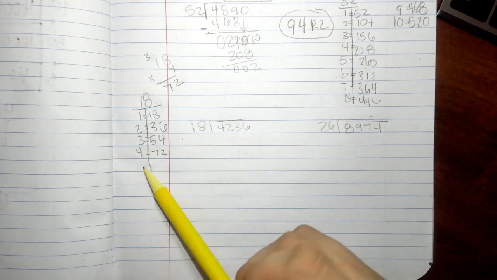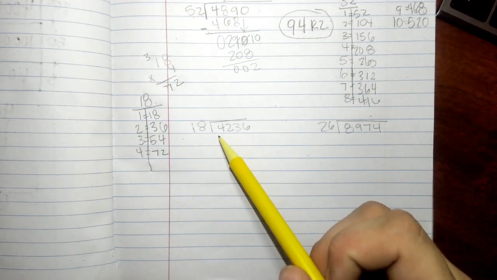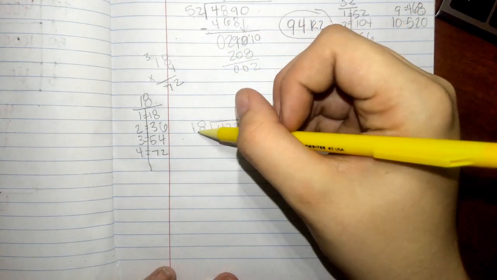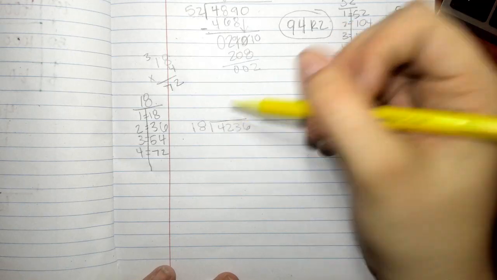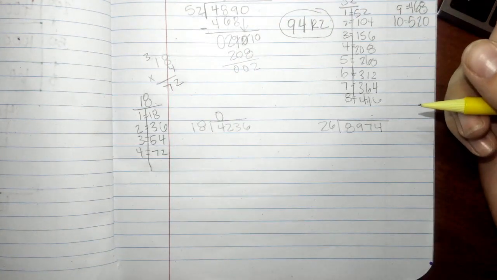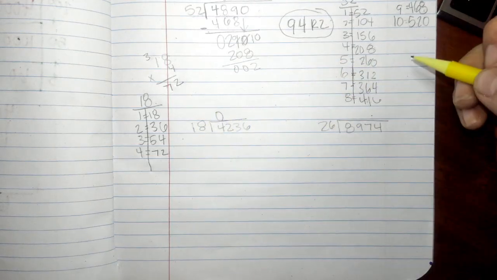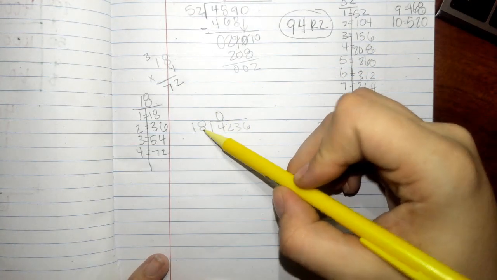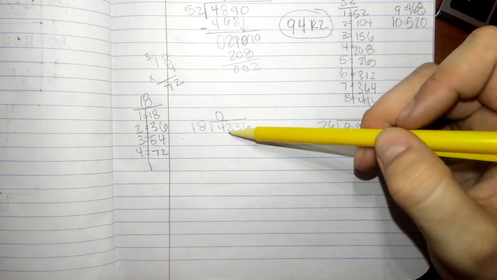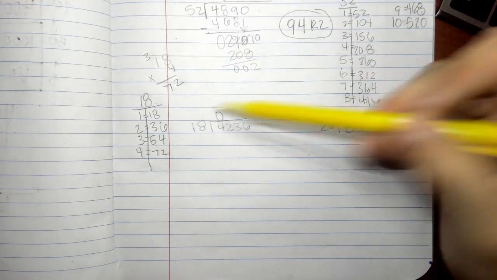Okay, let's stop for a second and just see what we need to figure out over here before we keep going and making a long list when we don't need to. Can 18 fit into 4? Well, no, because 4 is smaller than 18, so that's not going to work. I'm going to put a 0 up top. Then I'm going to go, can 18 fit into 42? Well, yeah, 18 can fit into 42 because 42 is greater than 18.